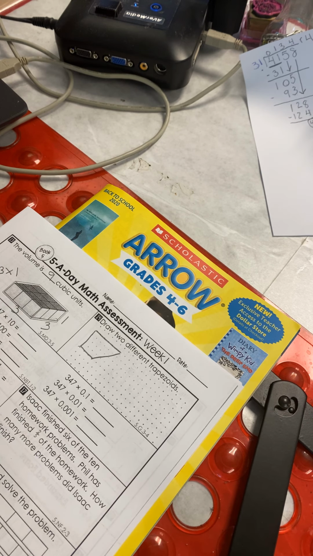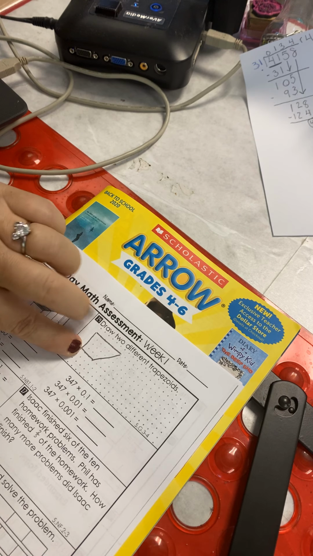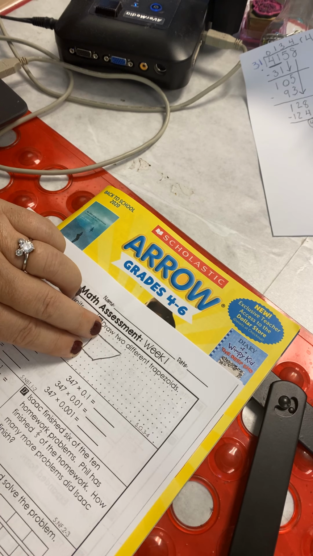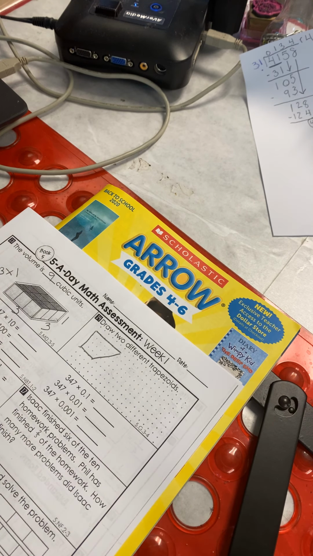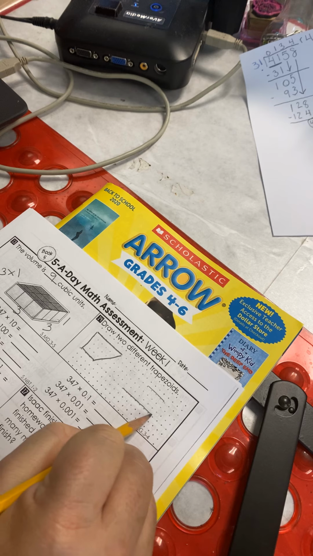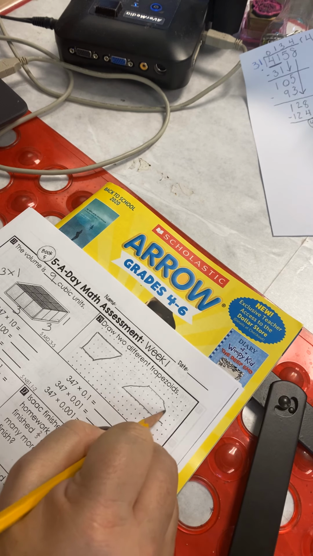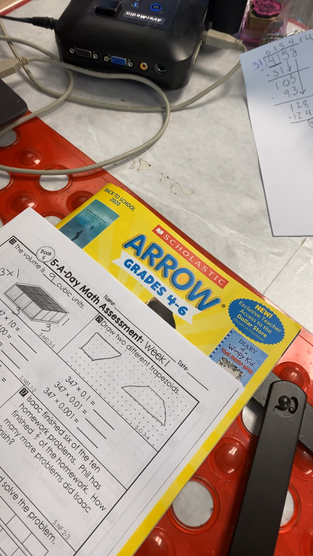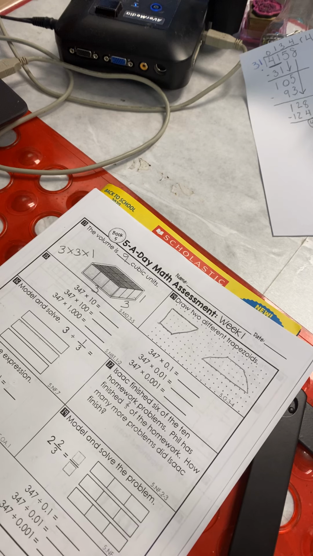Wait, are parallel sides that connect? No, parallel sides are sides that go in the exact same direction and will never, ever touch. So the top and the bottom of this one are parallel. They're going in the same direction and they will never touch. If you draw a traditional trapezoid, you have a short top and a long bottom. Those are parallel because they're going in the same direction and they will never touch. These 2 side lines are not parallel because they're going in opposite directions. And eventually, if you extended them out, those would touch. Absolutely. All right, since I gave you both answers, let's go ahead and go down.